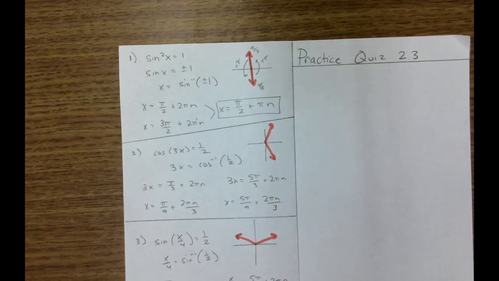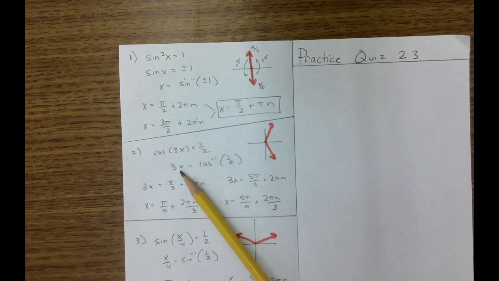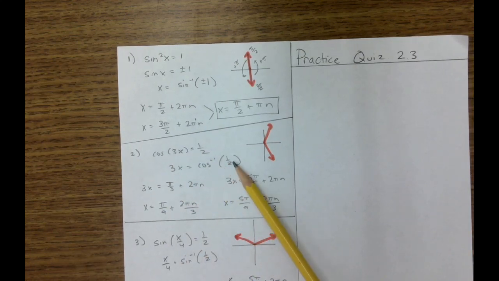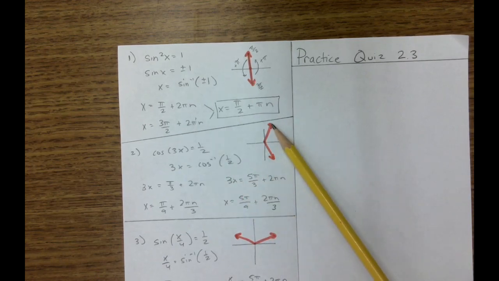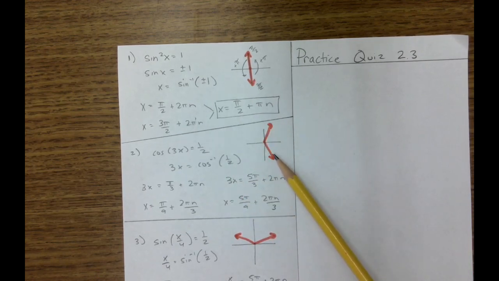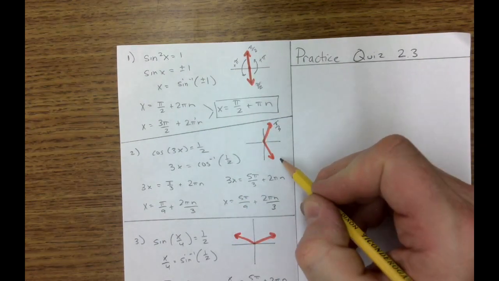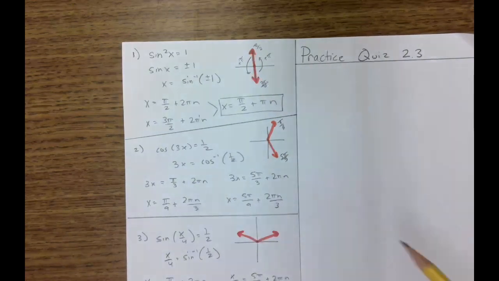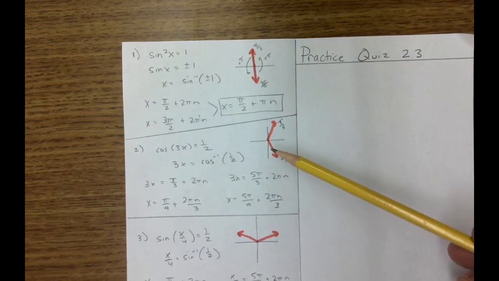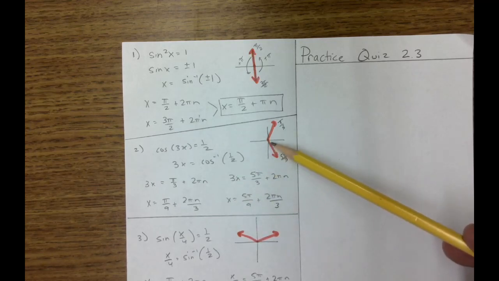All right, on number 2, we have cosine of 3x is equal to 1/2. Inverse cosine both sides, and now I have 3x is equal to inverse cosine of 1/2. Well, where is cosine 1/2? It's at this tall angle and this tall angle here, and those angles are pi over 3 and 5 pi over 3. But in this case, they don't simplify because they're not directly across from each other, so I can't just add on a pi.